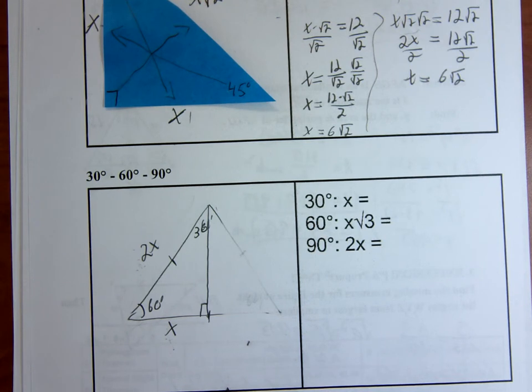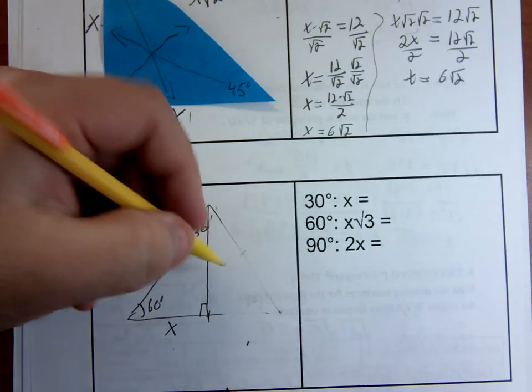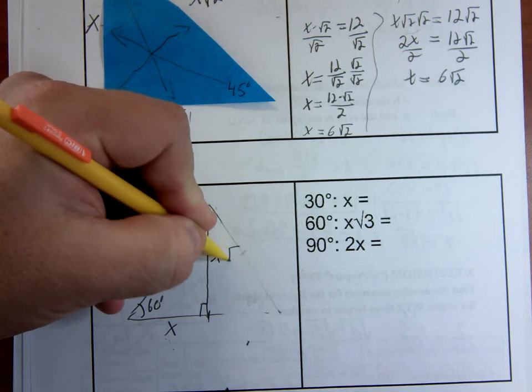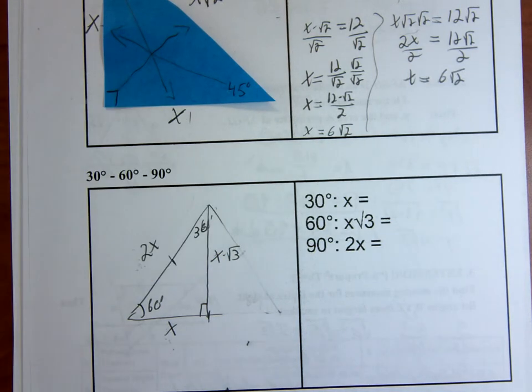Now, if I use the Pythagorean theorem, we could then solve and derive this third side. I will save you that experience, not because it's worthless, but because it's not as valuable to you right now. This third side is going to be x times the square root of 3. Now, it's really crucial here.